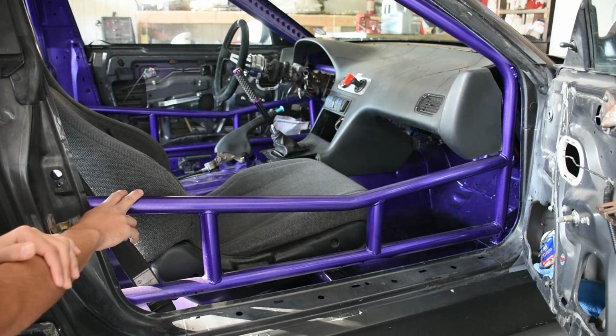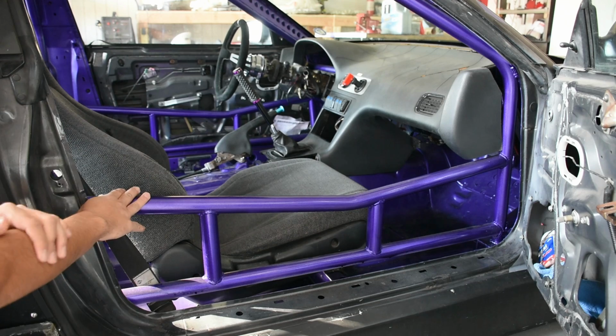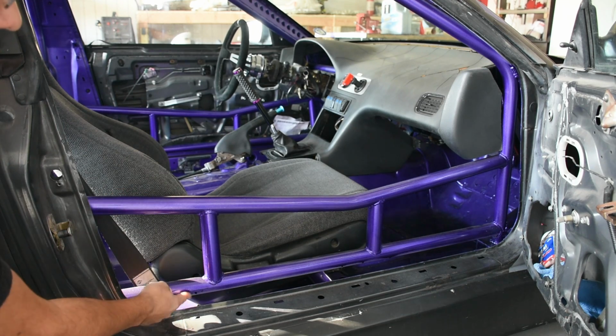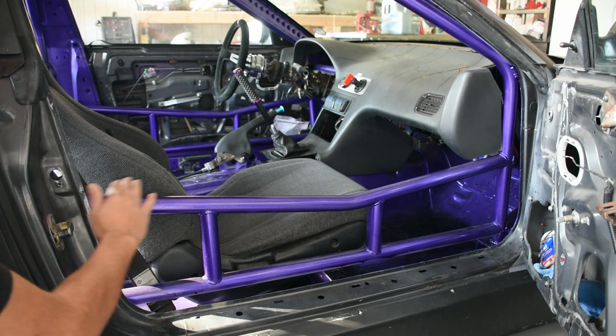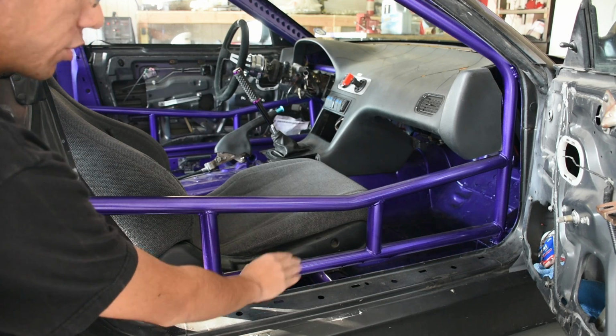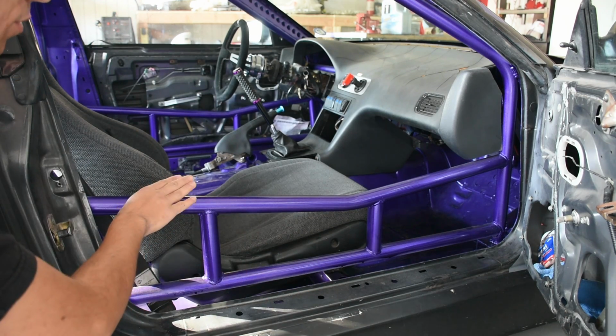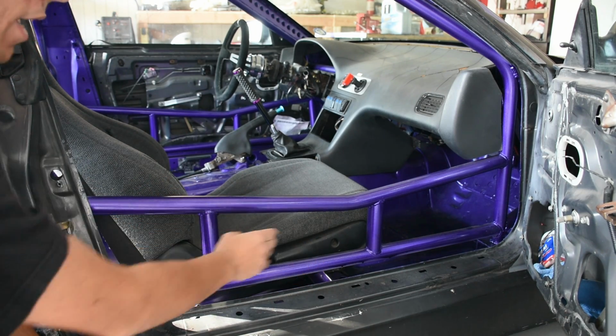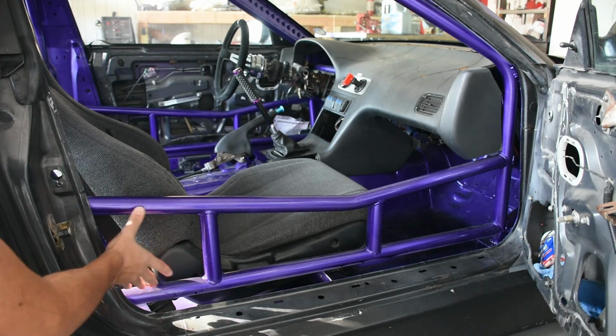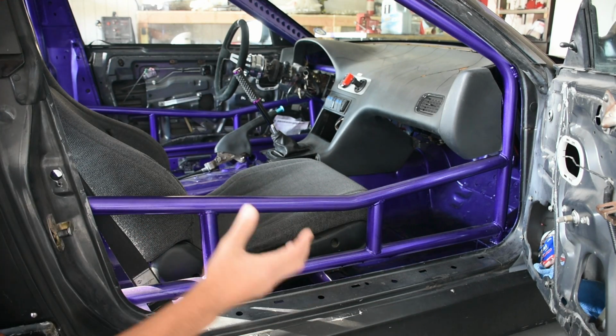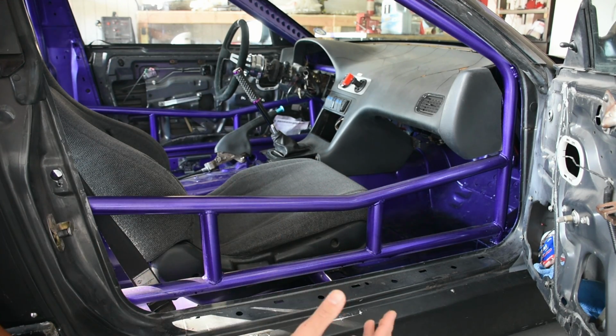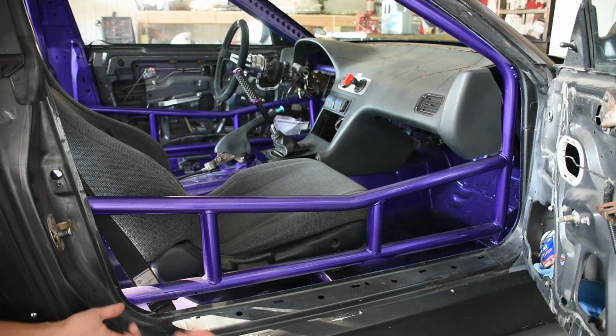So this right here is what I prefer doing over the X, which is why I've done it. Because as you can tell, it covers basically all the way to the bottom. It covers all the way up top. So it gives you more protection on the lower end compared to the X. It also gives you more protection on the upper end compared to the X. And as you can tell, this entire area is basically blocked off with a door bar. So I'm looking at that, and I really like that because of the side impact protection that it has, which is a big deal in drifting.